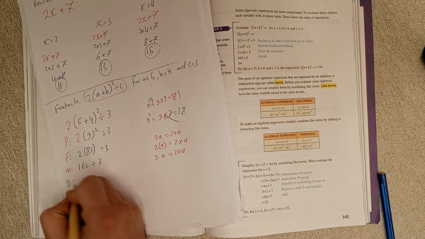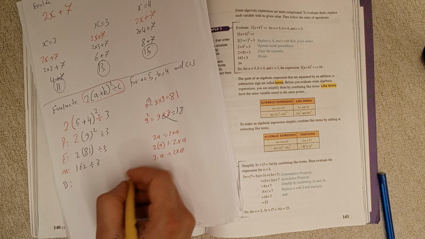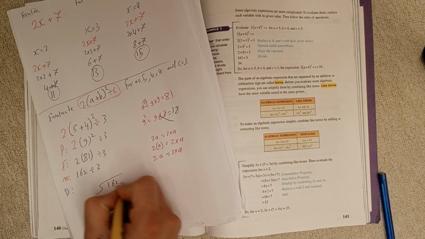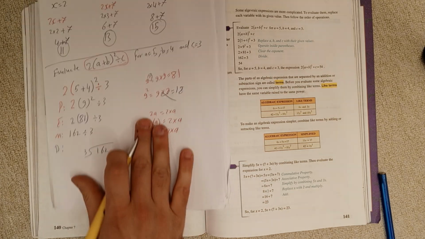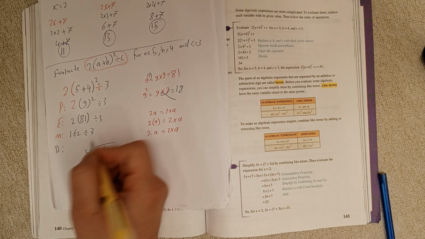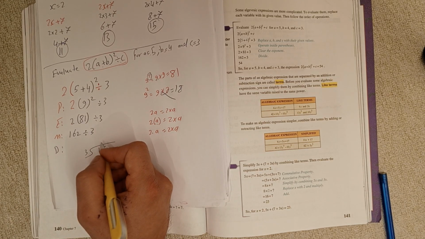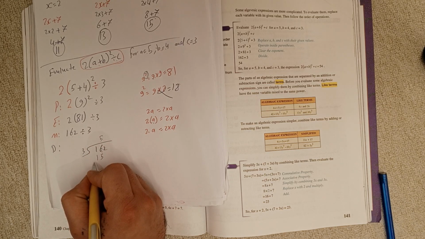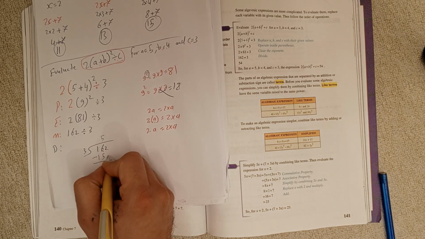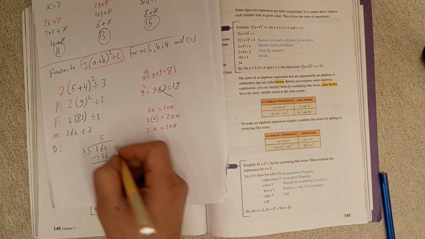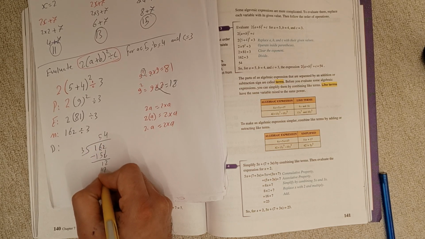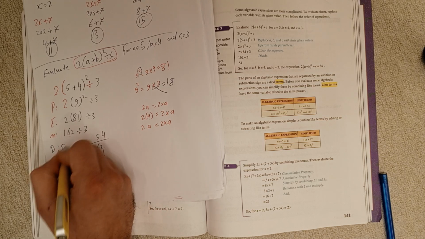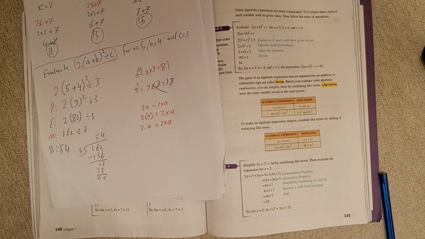Now divide these two numbers. 162 divided by 3. How many 3s in 16? Let's say 4, it's going to be 12. 5, it's going to be 15. Right? 16 minus 15 is 1. Bring it down, 12. How many 3s in 12? 4. 4 times 3 is 12. 0. So the answer is going to be 54.